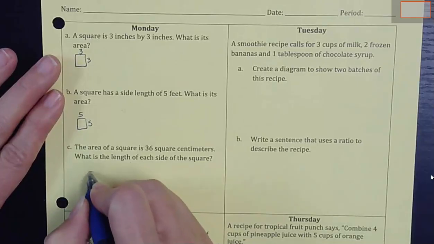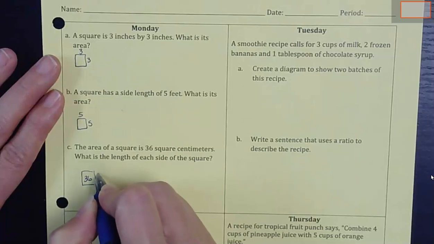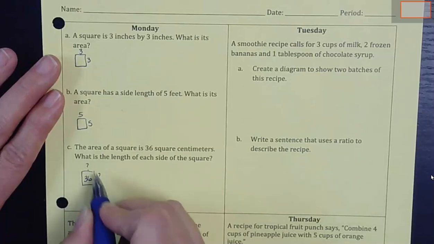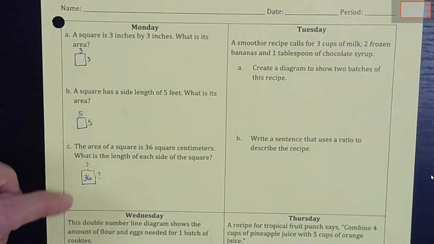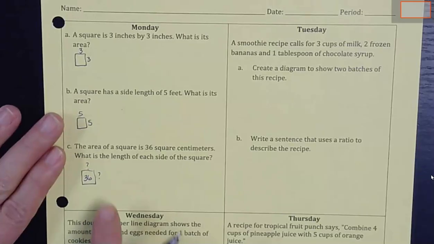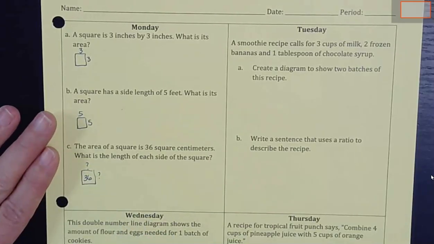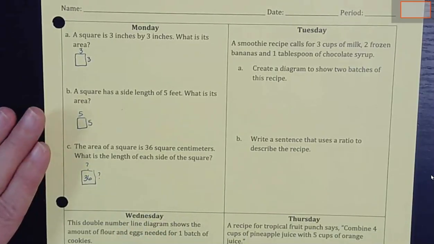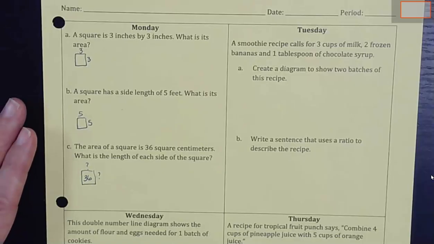So if the inside was 36, what number would go here and here? That's the same number that I would multiply to get to 36. I'm going to let you figure that out on your own, but you need the same number because it's a square. 2 numbers that will multiply to get to 36. Pause and finish Monday.